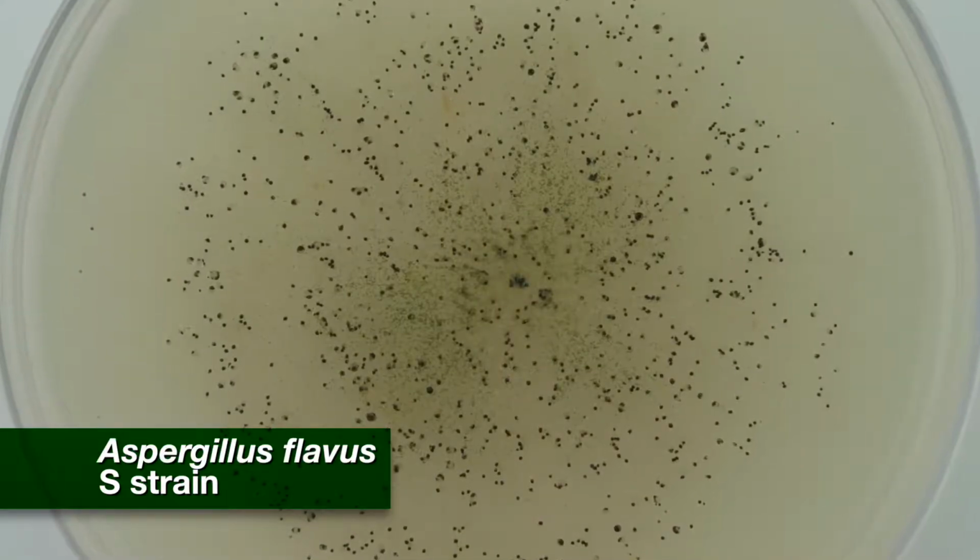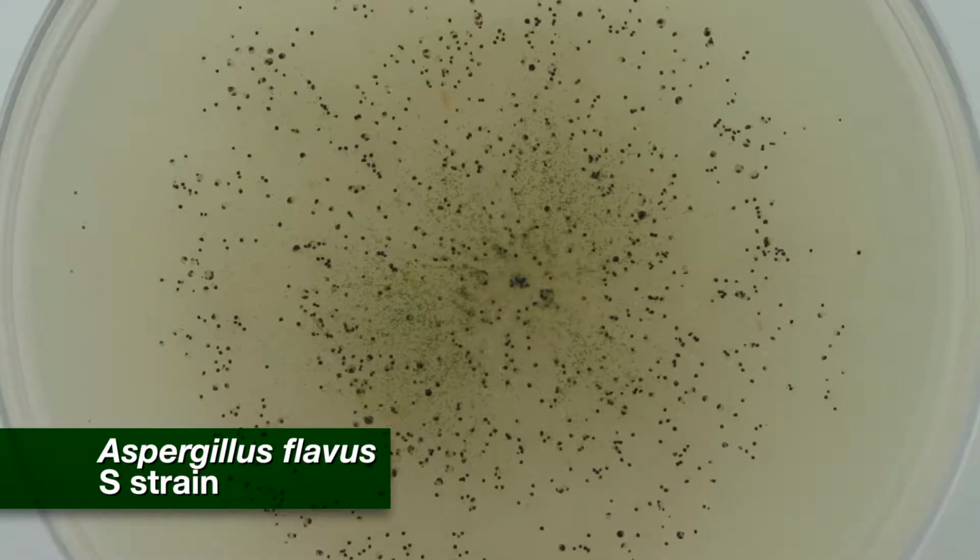And those are the strains that cause most of the problem. Like in Kenya, there is a very toxic strain that is normally found in Eastern Province, which is called the S strain. And that is a strain that produces the largest amount of toxin that is ever known to mankind.